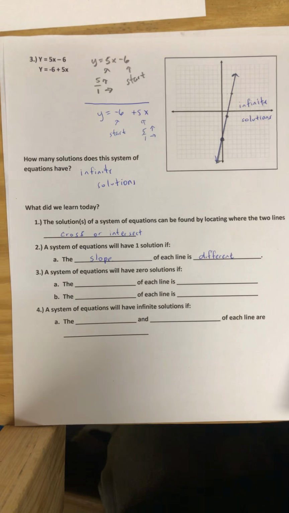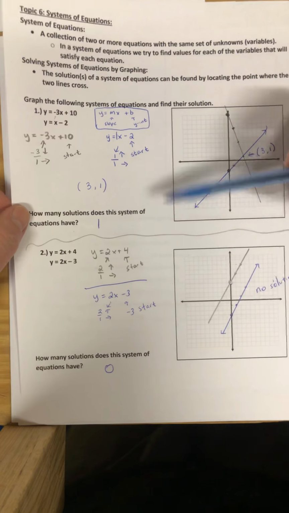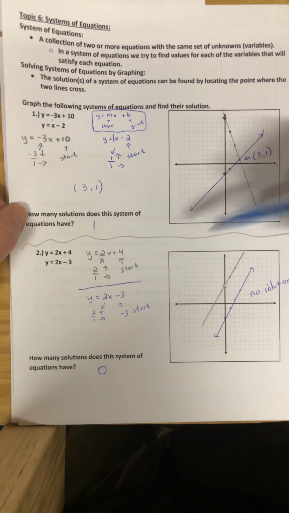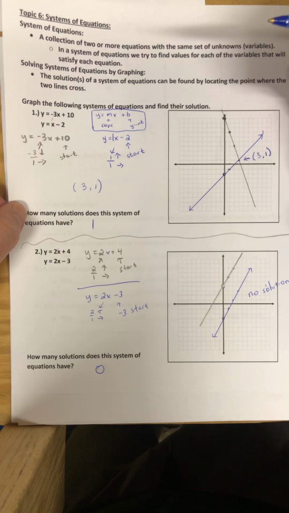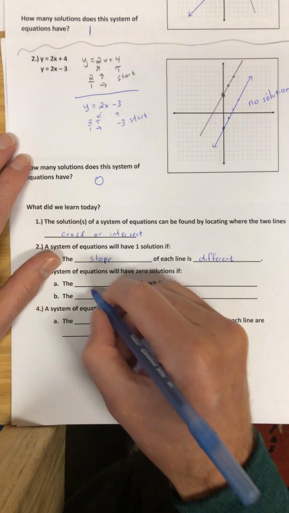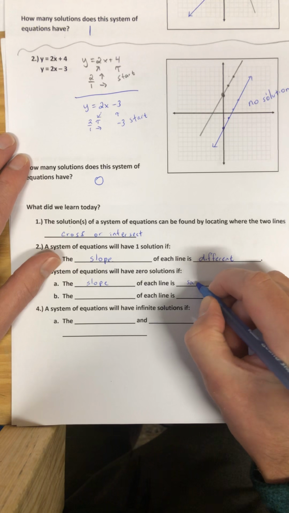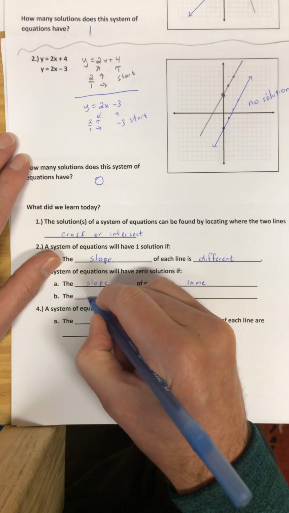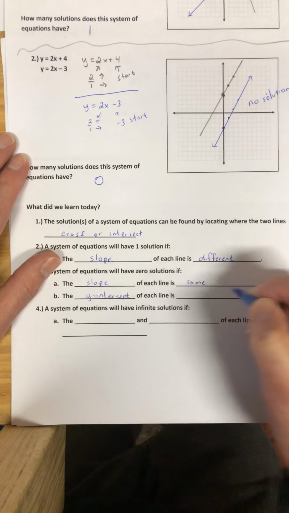Now, 0 solutions is when the lines were parallel. What did you notice about these equations? When the lines were parallel, they had the same slope, but a different y-intercept. So in order to have 0 solutions, the slope of each line is the same, but the y-intercept is different.